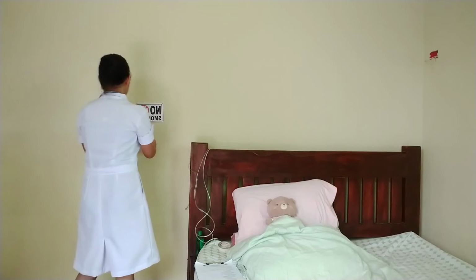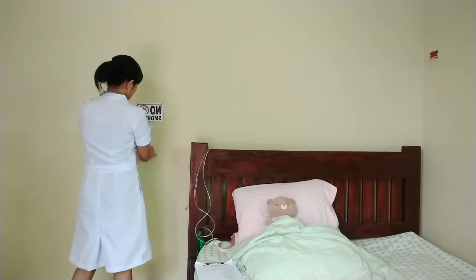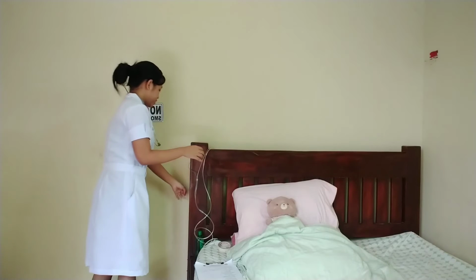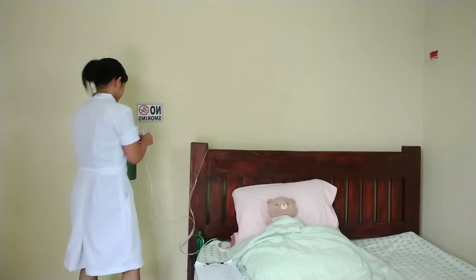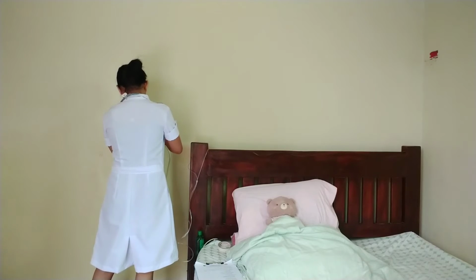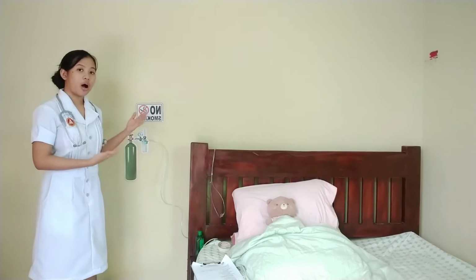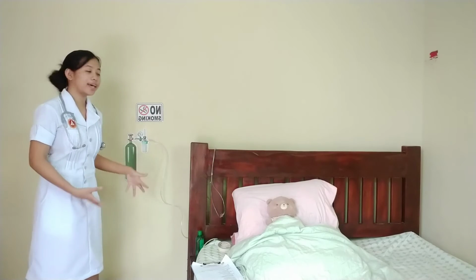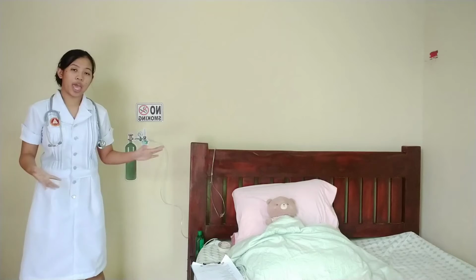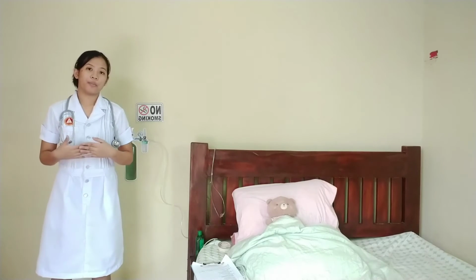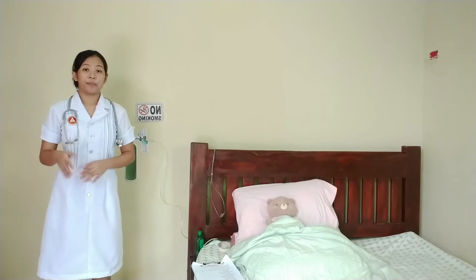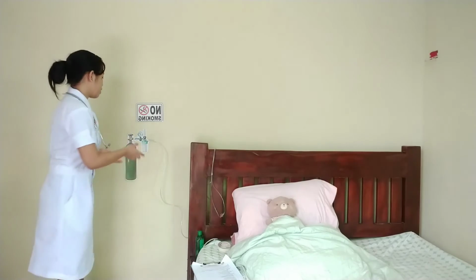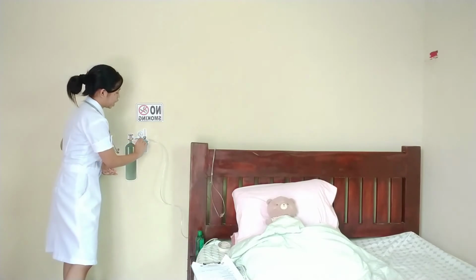So let me just attach it. And then I will attach the oxygen delivery device into the humidifier bottle. So now the equipment, the oxygen, the flow meter, the humidifier bottle, and the tubing is now assembled and prepared. I will now be turning on the oxygen at the prescribed rate, and I will check if it is working or functioning well. So let me just turn it on to the prescribed rate.